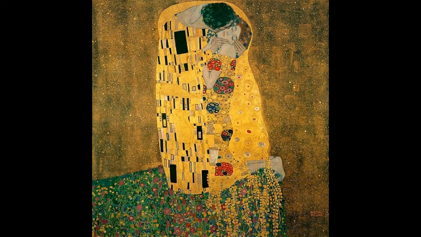So we're going to talk about Klimt's use of media handling, then we're going to talk about his style, and then his use of colour. And you're going to make some notes, and then you're going to write those notes up in the sheet I provide in the assignment.